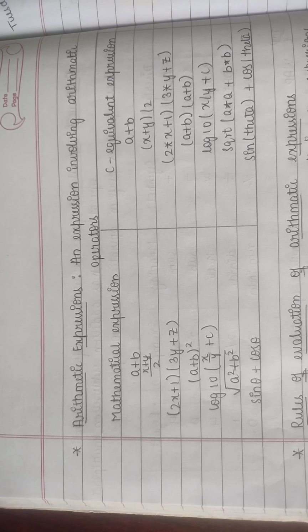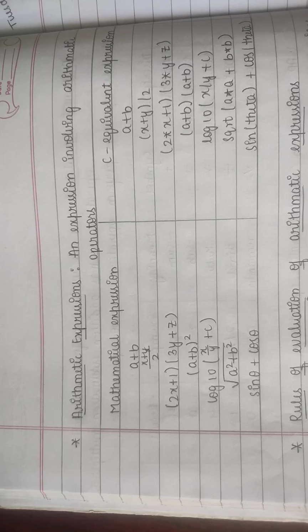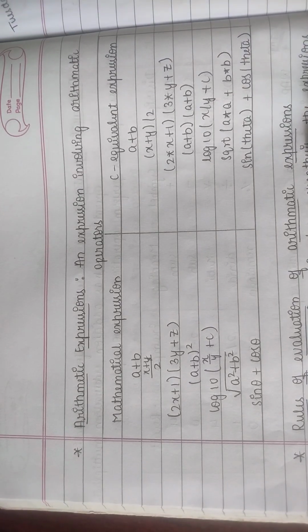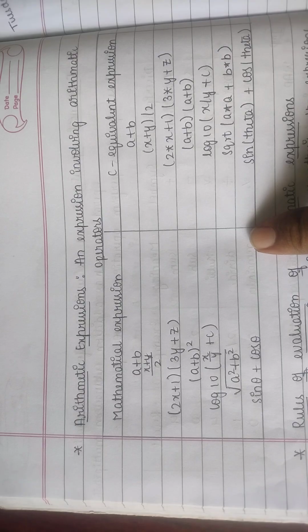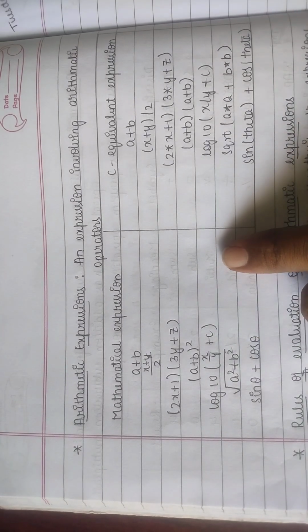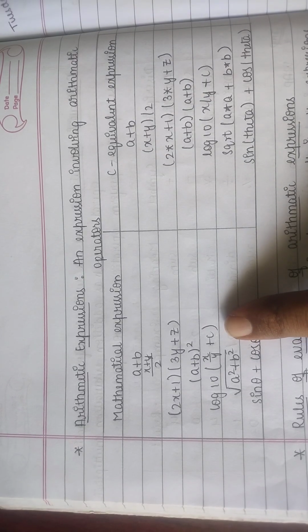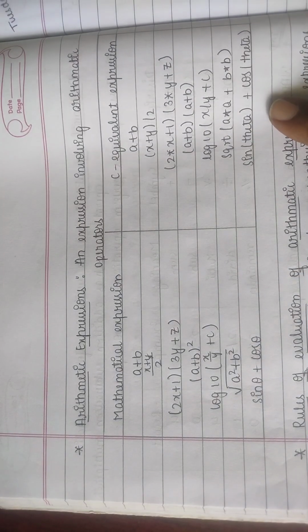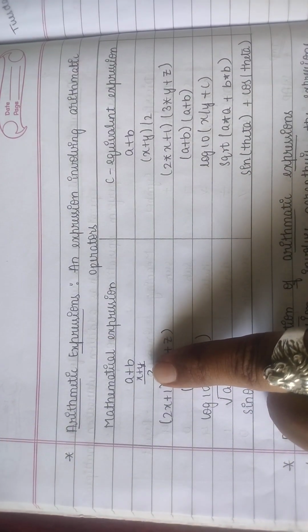Good morning, friends. Today we discussed the arithmetic operators. Some are examples of arithmetic operators. Arithmetic expressions in mathematics, how we write them, and the equivalent C expressions, how to write them in the C language. See, the first one is a plus b.